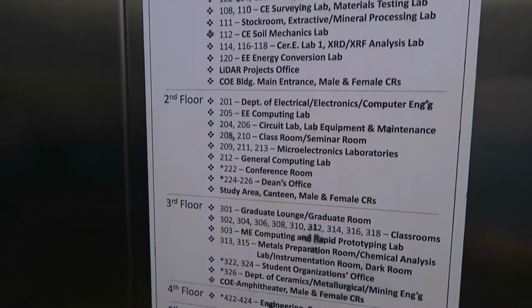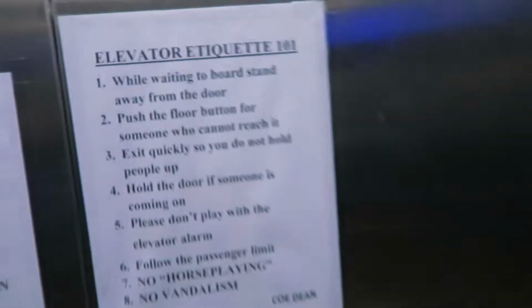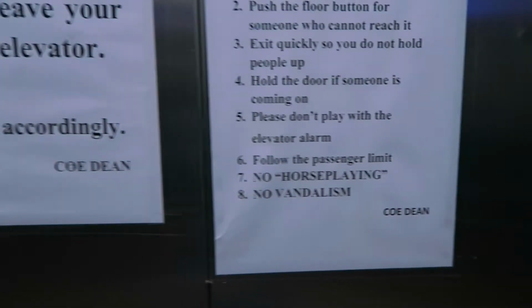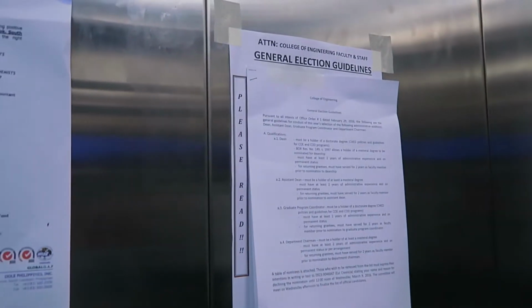First floor, second floor, third floor, fourth floor, and fifth floor. Then there is an elevator ticket. Okay guys, that's it.